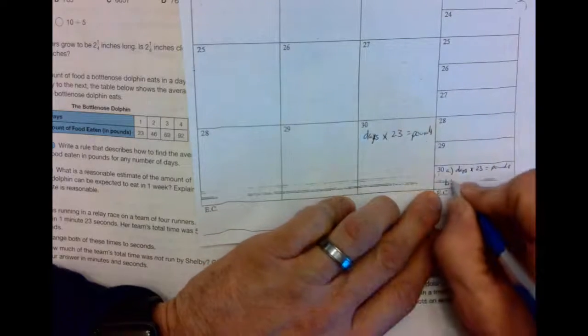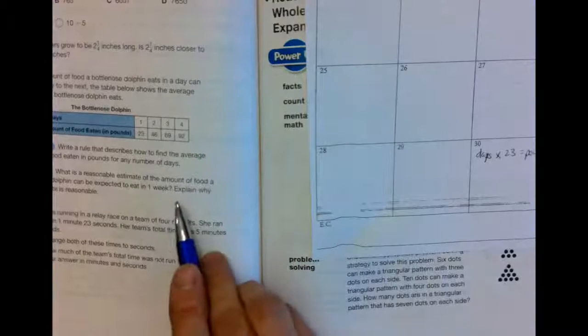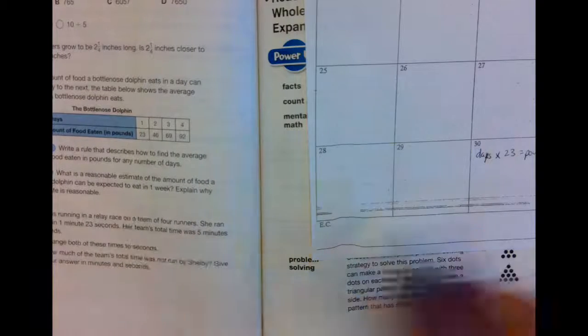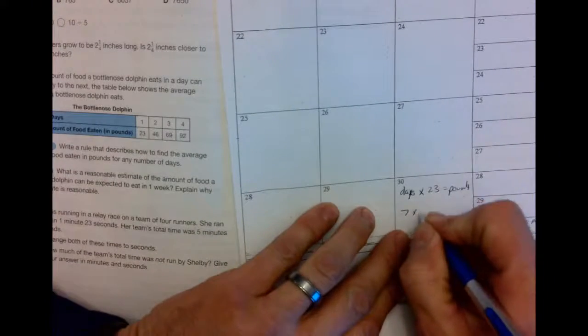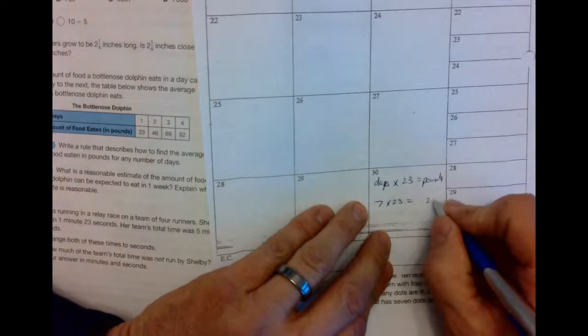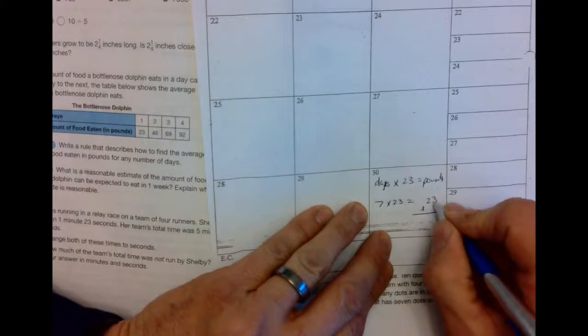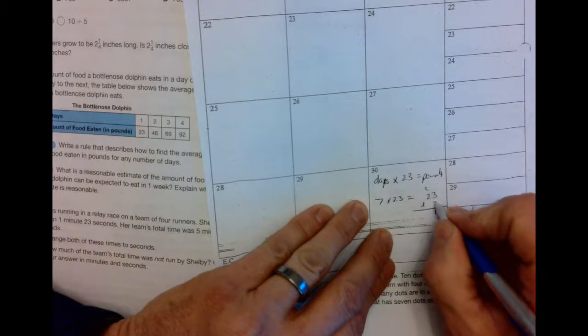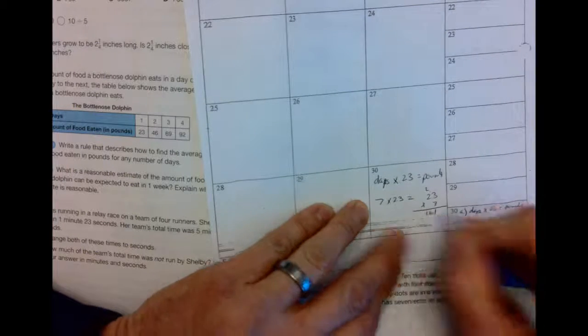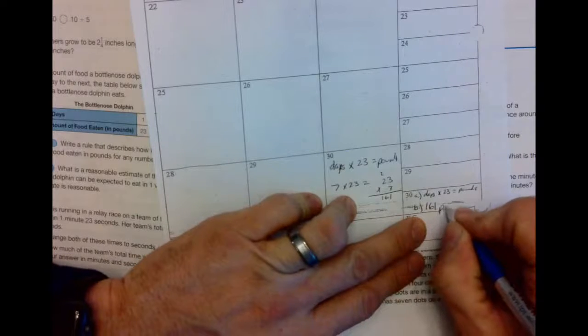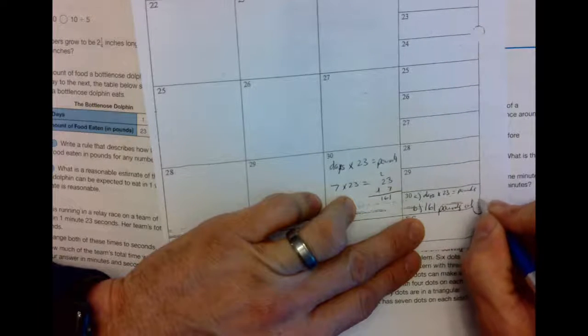Alright, B says, write a reasonable estimate for the amount of food the bottlenose can be expected to eat in 1 week. Okay, well, we're going to have weeks, days, 7. So we got 7 times 23 equals. I'm going to stack it up. 7 times 3 is 21. 1 down, 2 up. 7 times 2 is 14, plus 2 is 16. 161 pounds of food. That's amazing. That's like 550 quarter pounders. Yikes, you'd put McDonald's out of business.